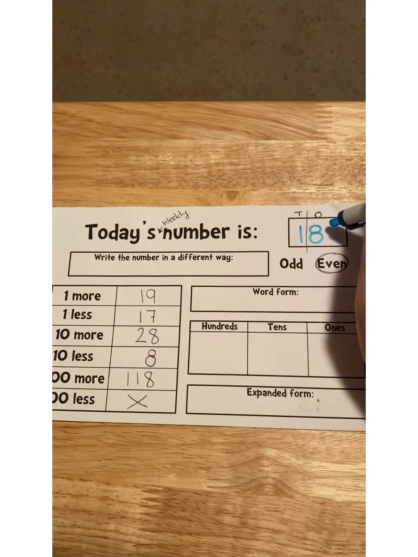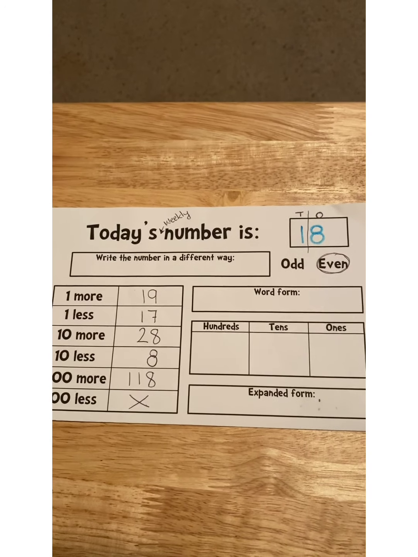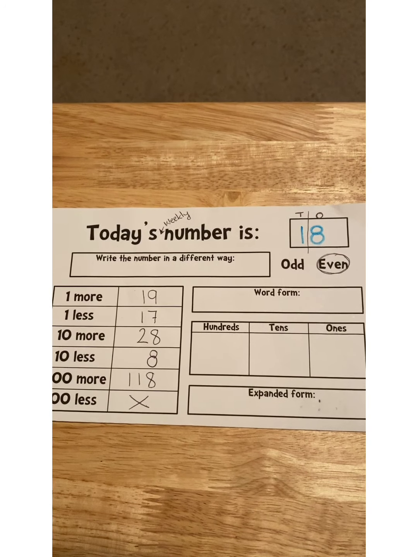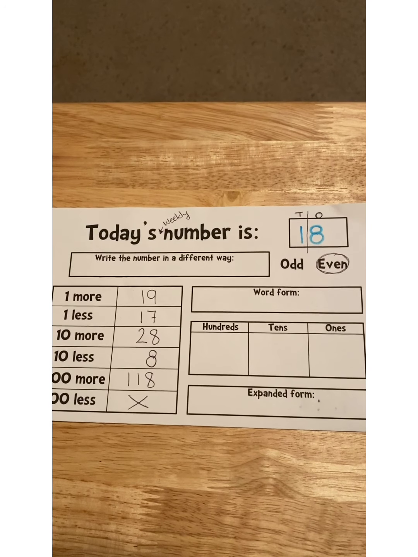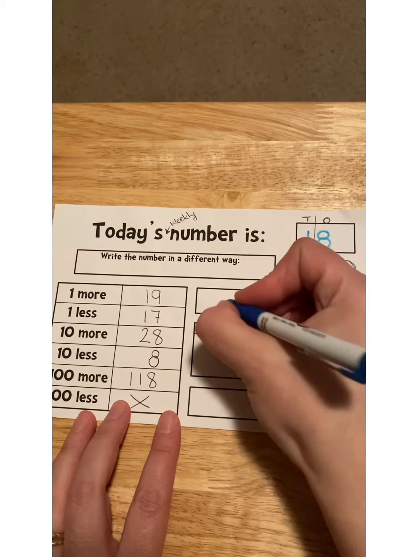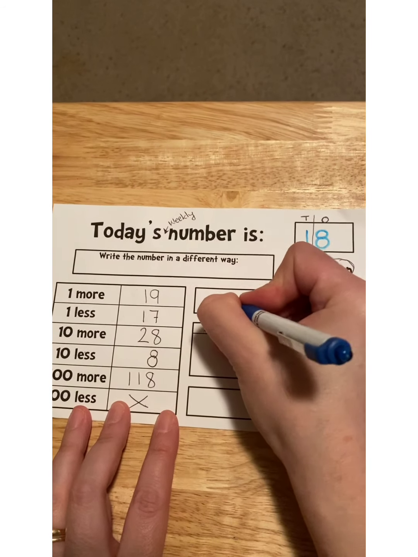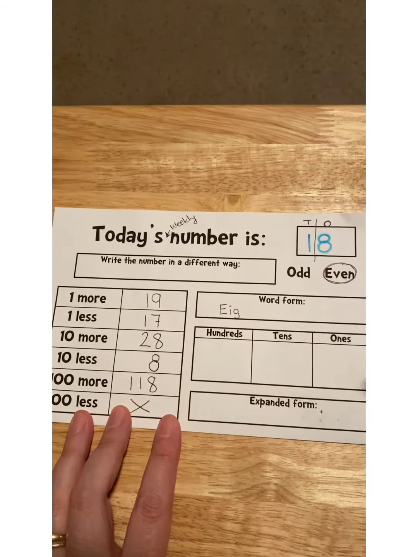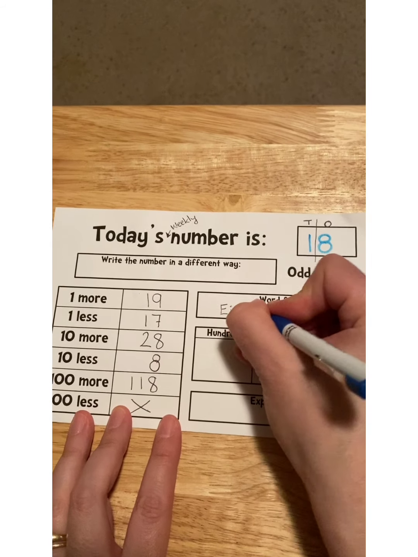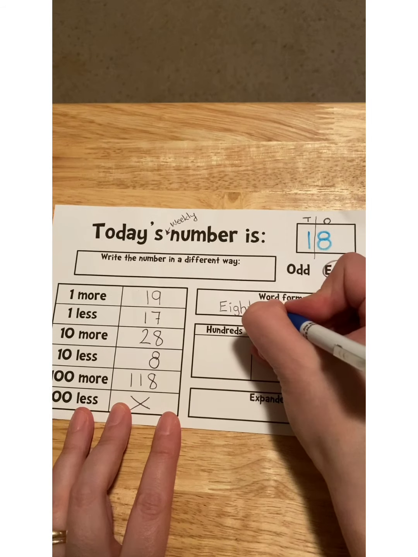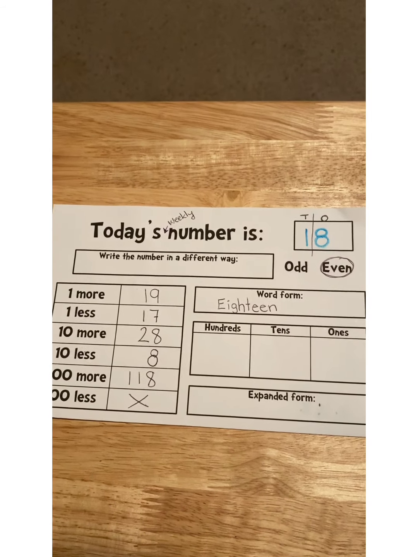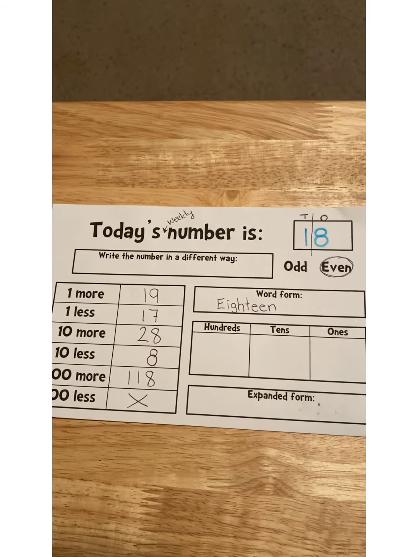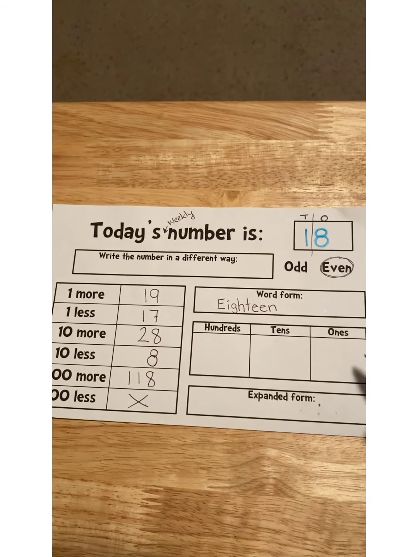Okay, so if I want to spell the number 18, how do I spell it? And if I don't have the resource, maybe I can use a word bank, or I can ask someone for help, right? Well, Miss Seaver's going to help you right now. 18. E-I-G-H-T-E-E-N. 18.